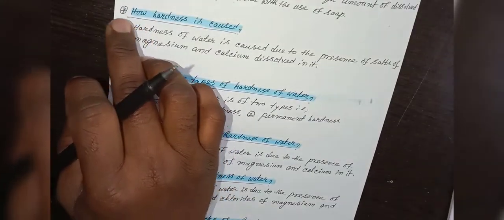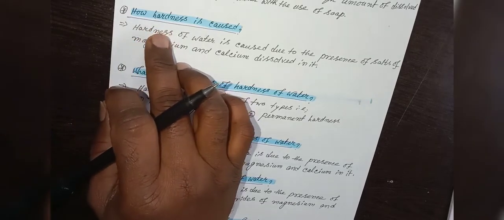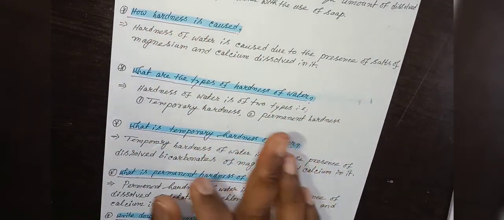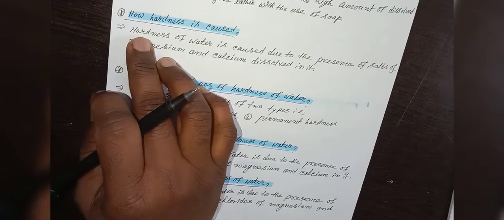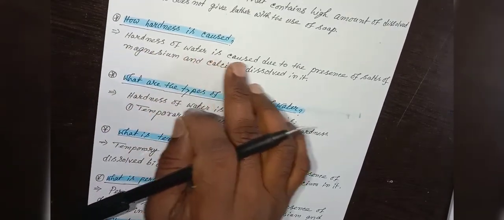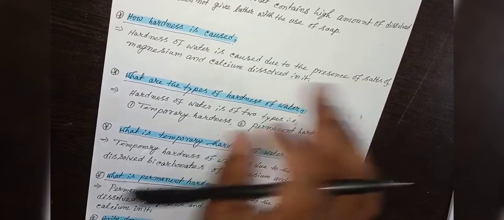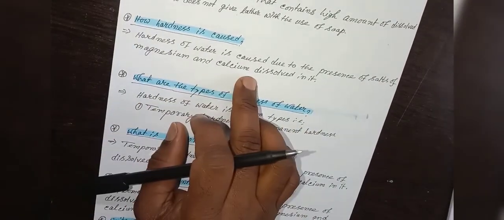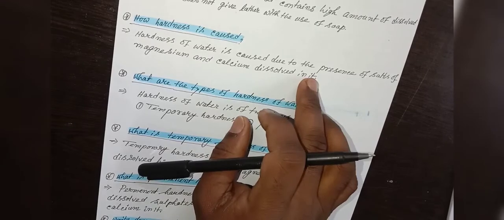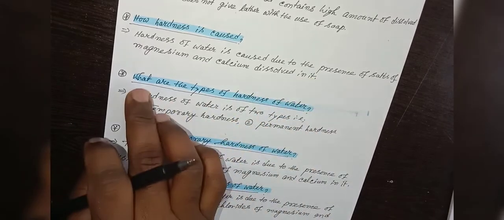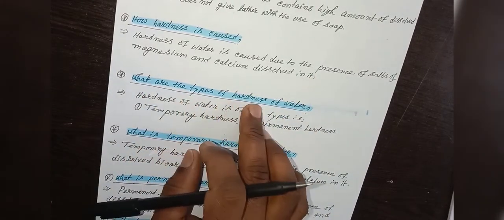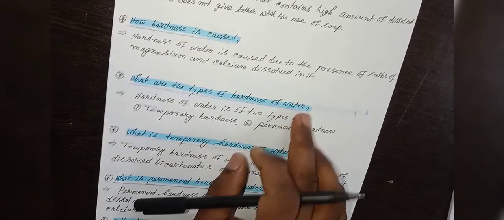Next, how is hardness caused? Hardness of water is caused due to the presence of salts of magnesium and calcium dissolved in it. Okay, what are the types of hardness of water?